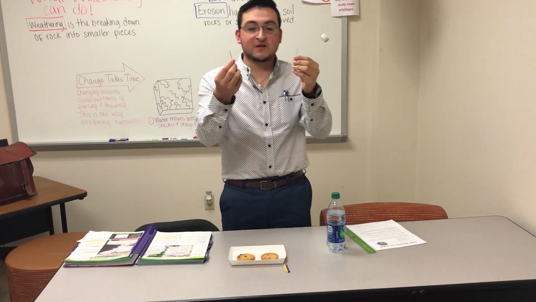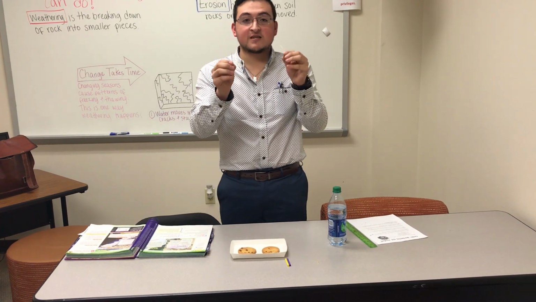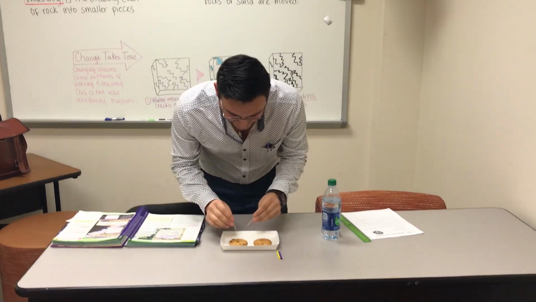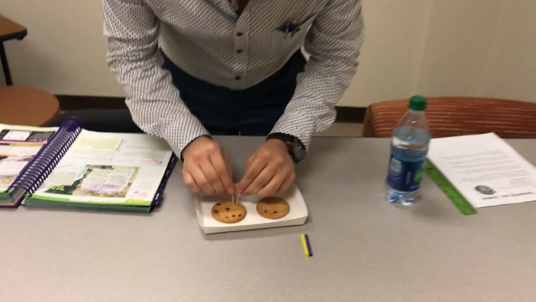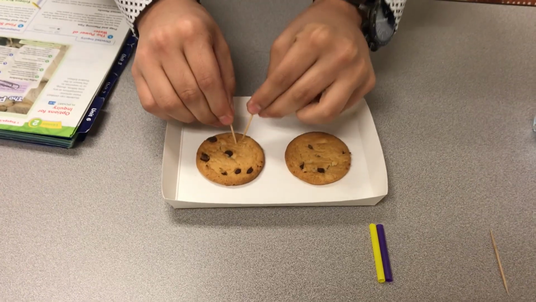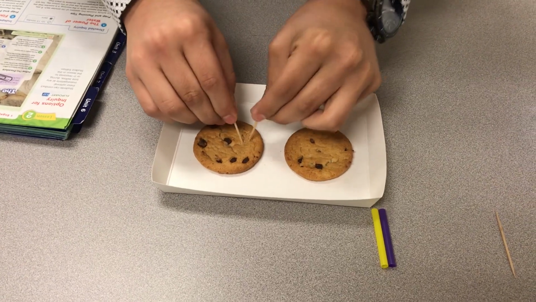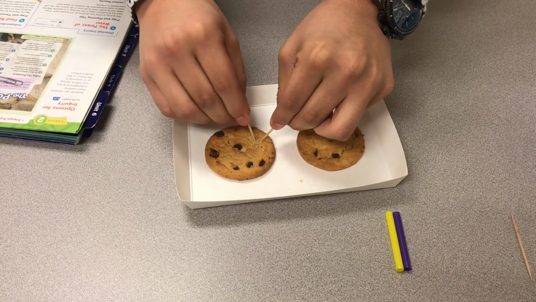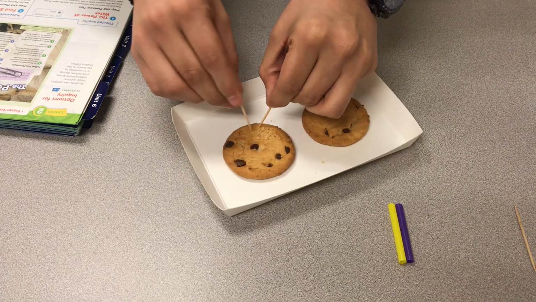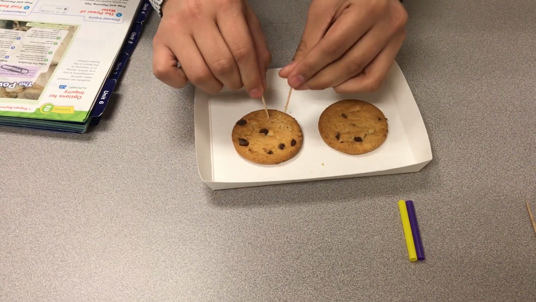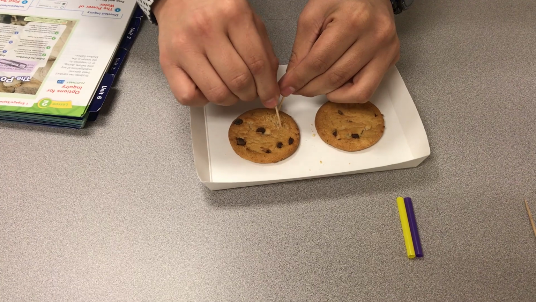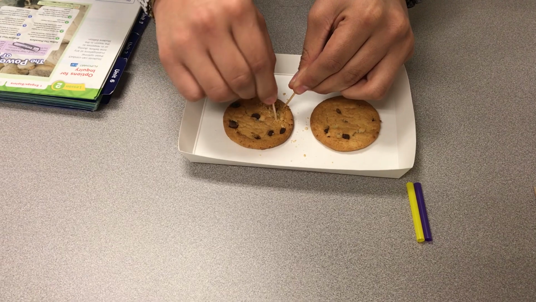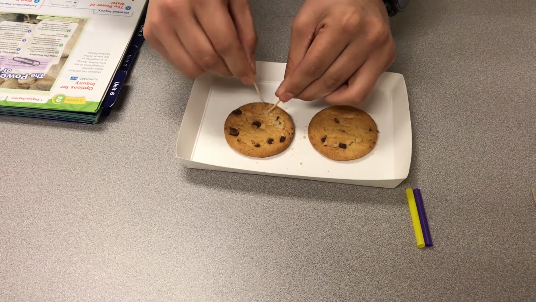So here we have 2 toothpicks. These toothpicks will represent the plants and the animals. As you can see, the animals that are living on the earth, as they walk, begin to break the land piece by piece. You can see the toothpick representing the plants makes a hole in the land, and you can see all of the little crumbs here that begin to pop out. That is the broken pieces of land. Trees, as they grow up, begin to break the land piece by piece.